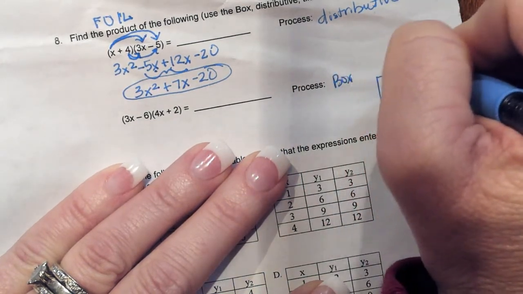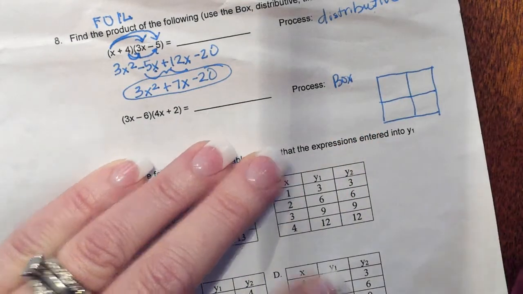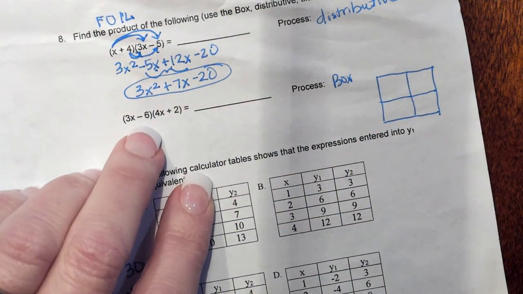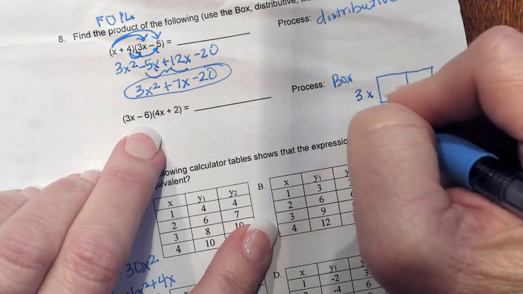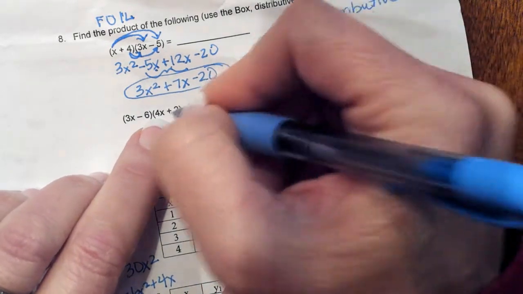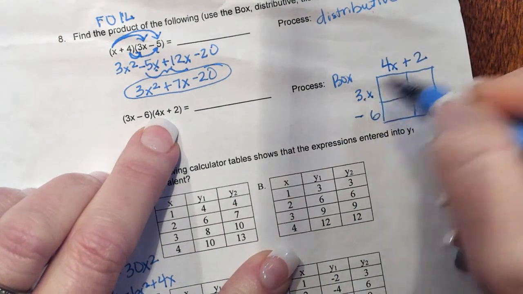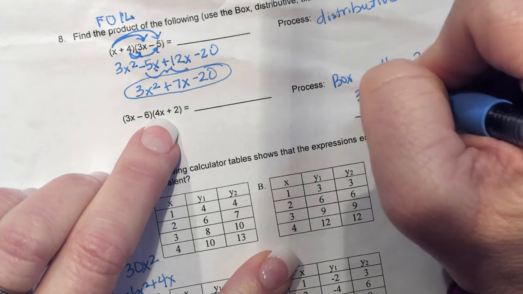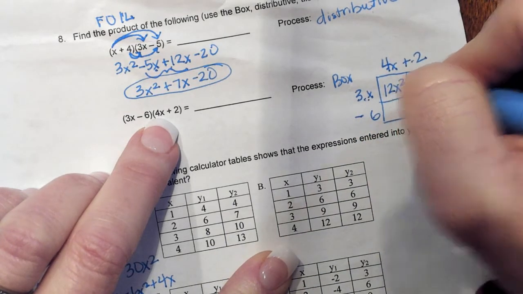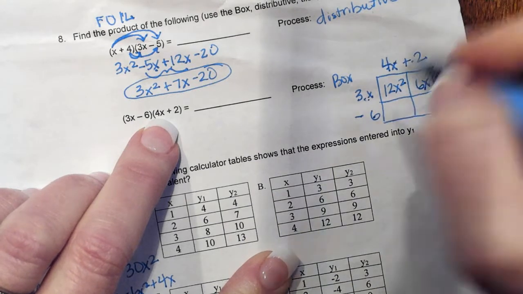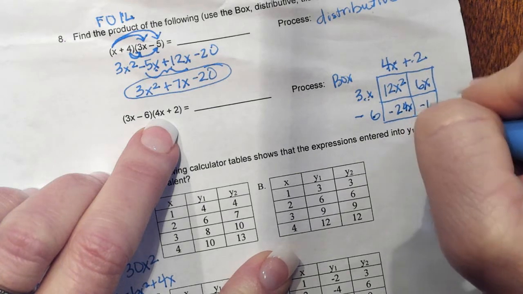Okay, so for this next one, we'll use the box. And we'll do it over here where it's asking us to. Or I guess that's what it's asking us to do. Alright, so again, it doesn't matter what order I use here. I'm going to just put this first one over here on the left, and then this second one up on the top. So 4x plus 2. So 3x times 4x gives me 12x squared. And then 3x times 2 gives me 6x. And then negative 6 times 4x gives me negative 24x. And then negative 6 times 2 gives me a negative 12.